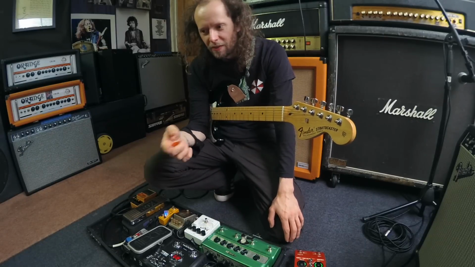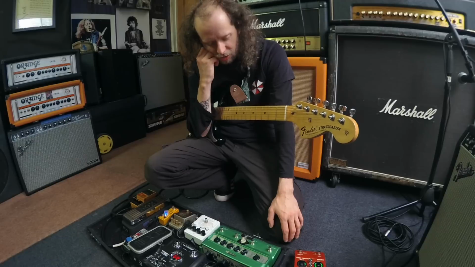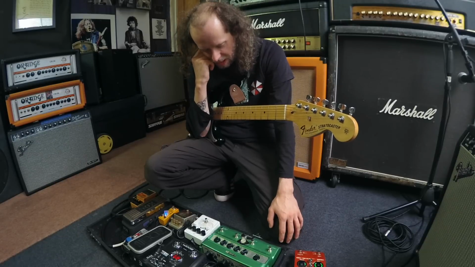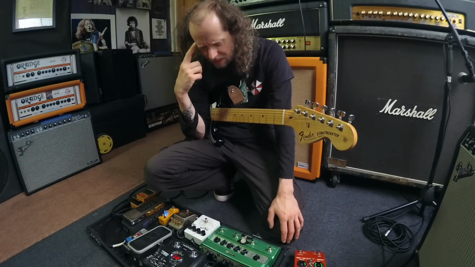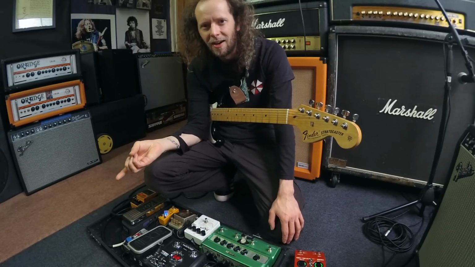Something I discovered I could do a long time ago, after watching Robert Fripp, actually. I was watching this King Crimson gig, and Robert was doing this kind of soundscapey thing at the beginning. And I was like, well, how can I simulate that? How can I do that?